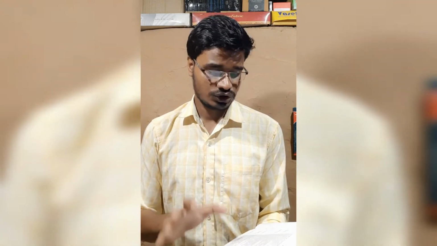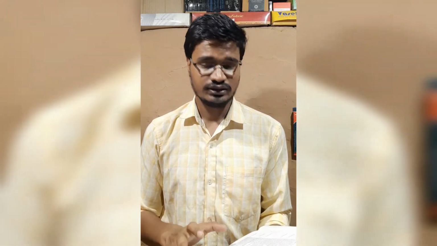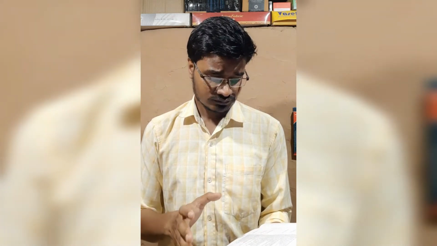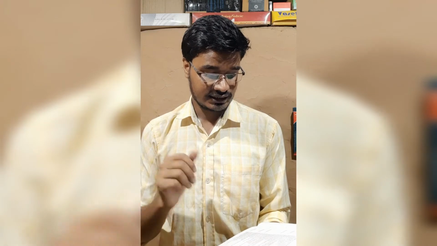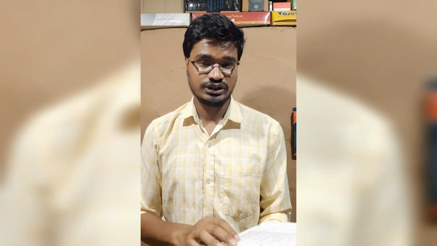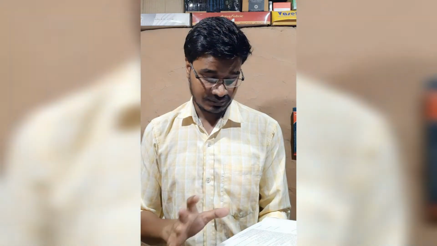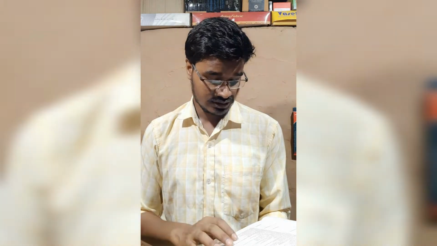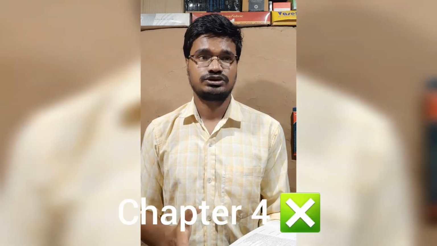Second chapter is Origin of Ocean Basins. Definitely you should read that, but this is related to our geomorphology chapters, like the theory of plate tectonics, then Wegener's theory. So these theories are again repeated here. And the next chapter is Ocean Morphology and Bottom Relief. Definitely you should go through this chapter. Then Physical Properties of Ocean Water.